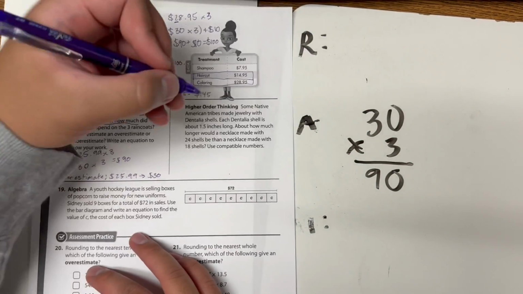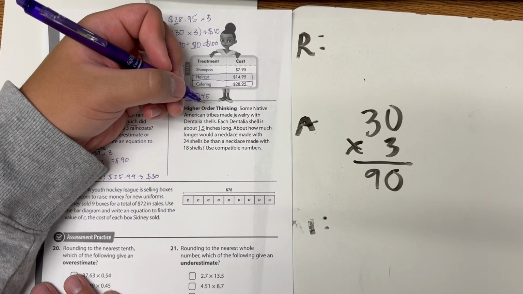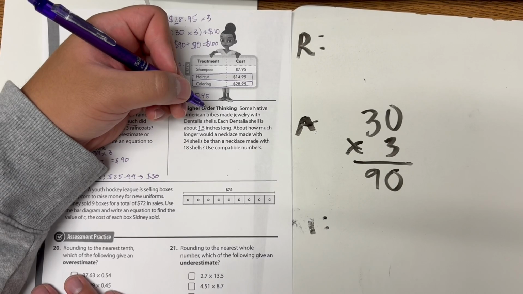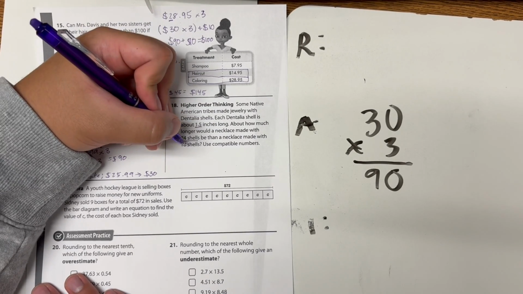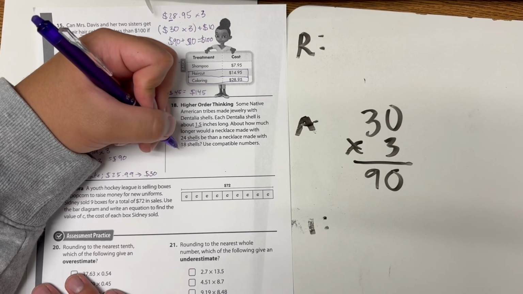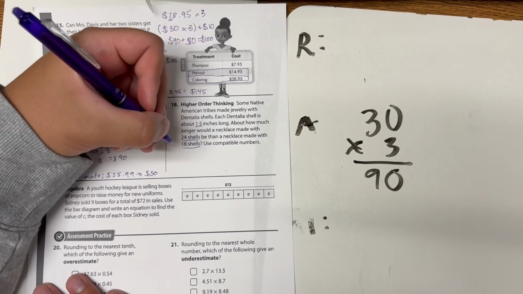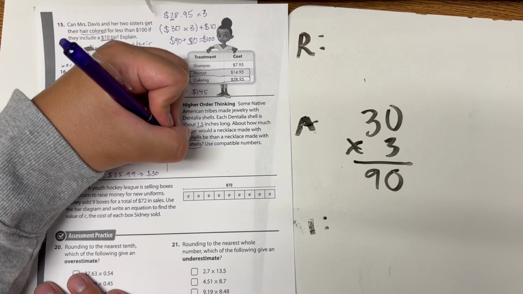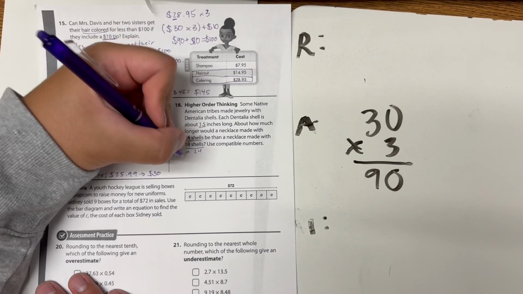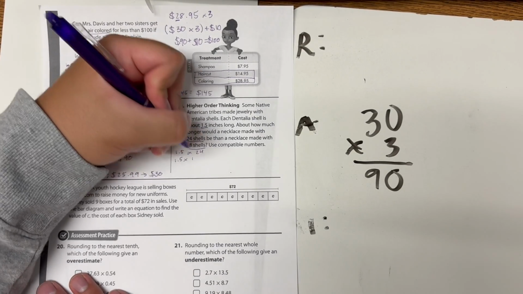It gives us that each shell is 1 5/10 inches long. We have an equation where they want us to find how long it would be with 24 shells and how long it would be with 18 shells. So we have 1 5/10 inches times 24 and 1 5/10 inches times 18.